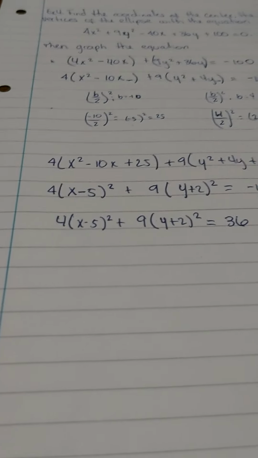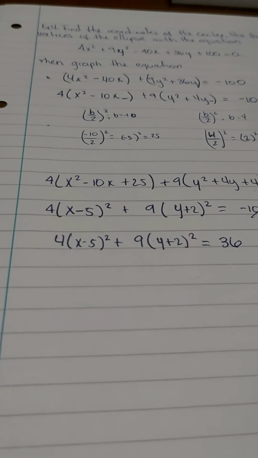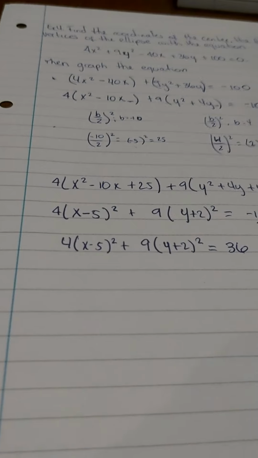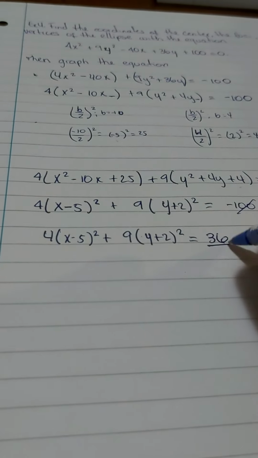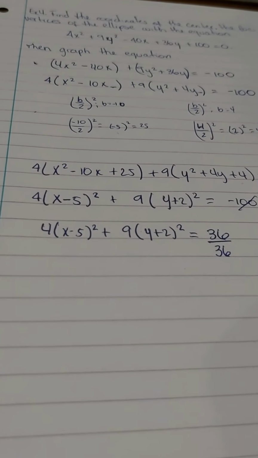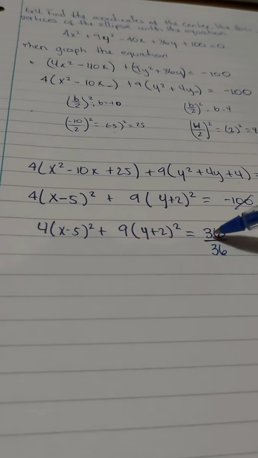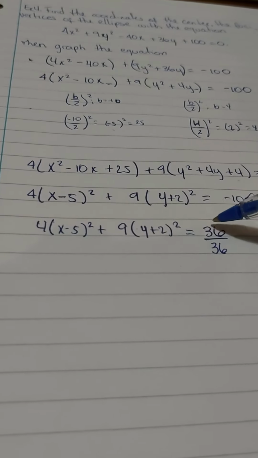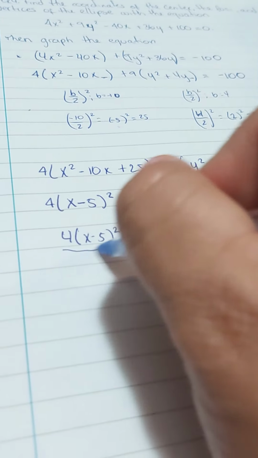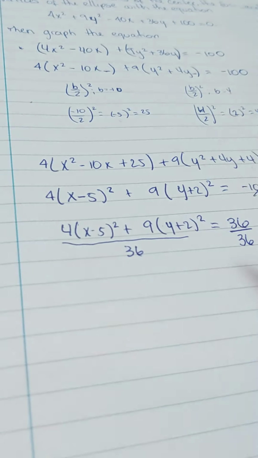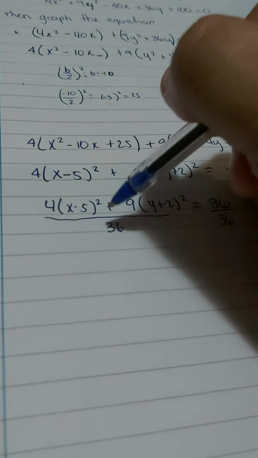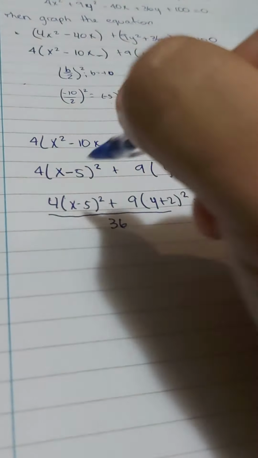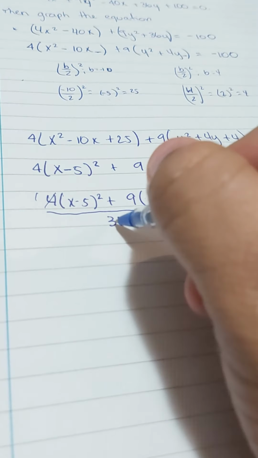Okay? Now, we have to divide both sides of the equation by 36. Why by 36? Because we're trying to make this equal 1. So we divide by 36. Okay? Now look, 4 and 36 are divisible by 4, so we can cancel here 1, and here we get 9.